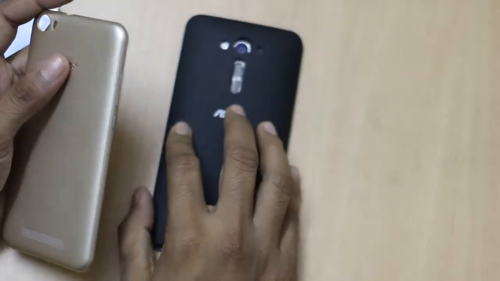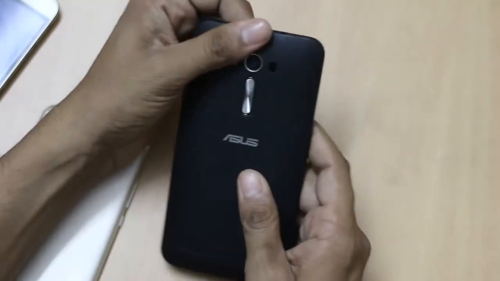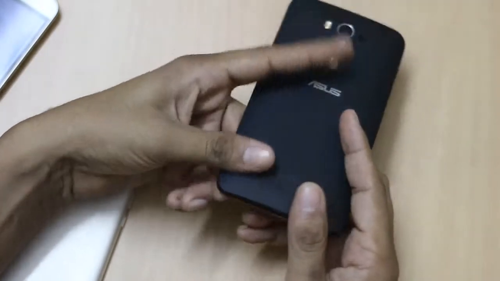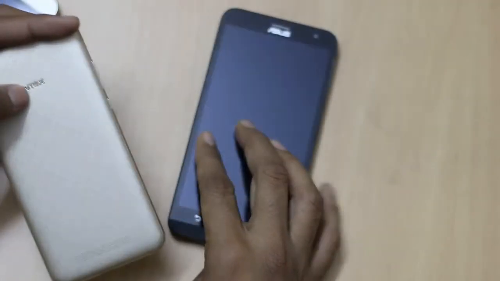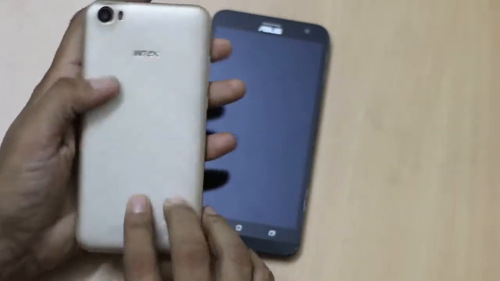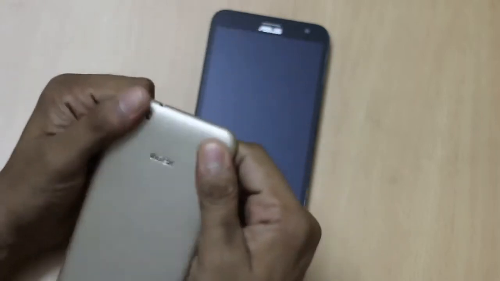Both the smartphones in nearly the same price tag offer a premium feel and value for money. But when we look at the specifications and the build quality of the device, the Asus Zenfone 2 Laser has an edge over Intex Cloud Swift.